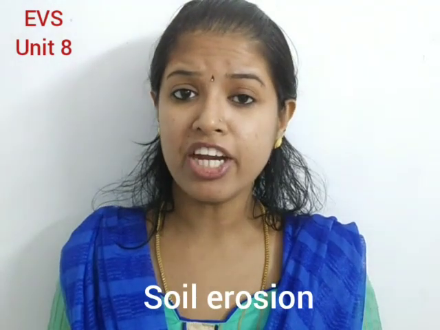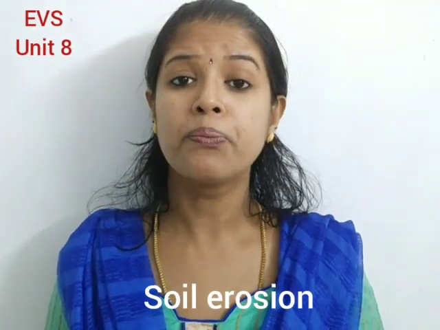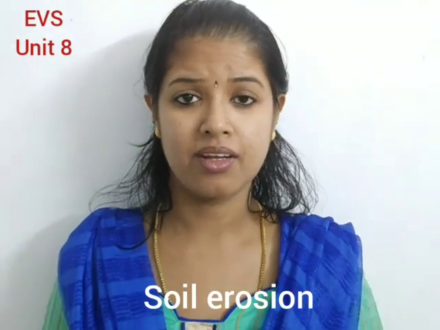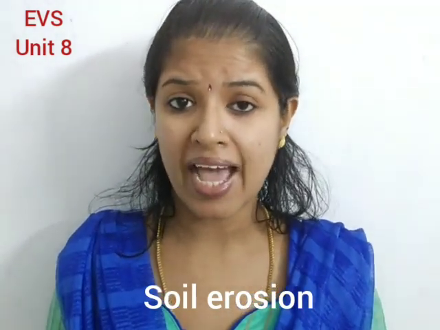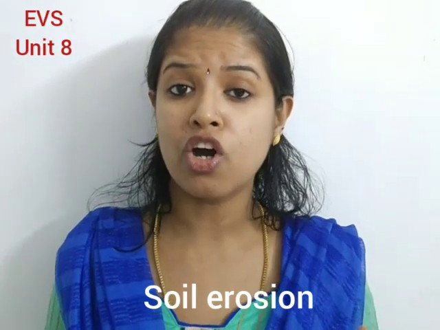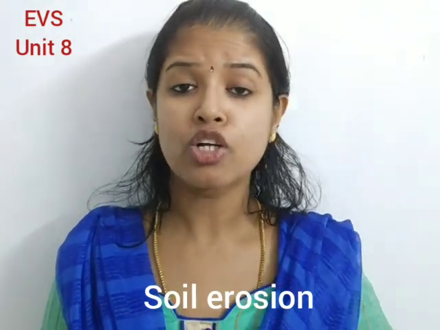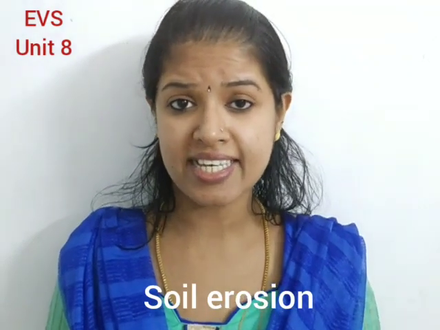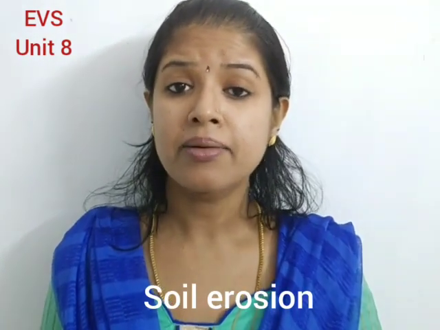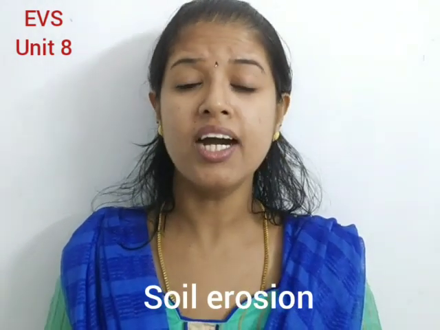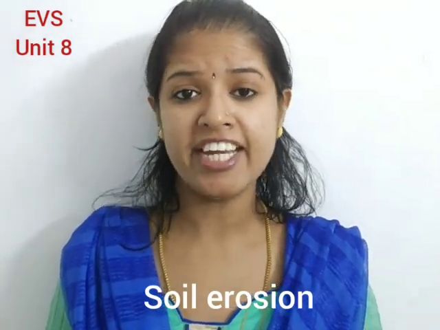So what can we do to prevent this soil erosion? You have to plant a lot of trees, because the roots of the trees will hold the soil, the topsoil, very tightly.